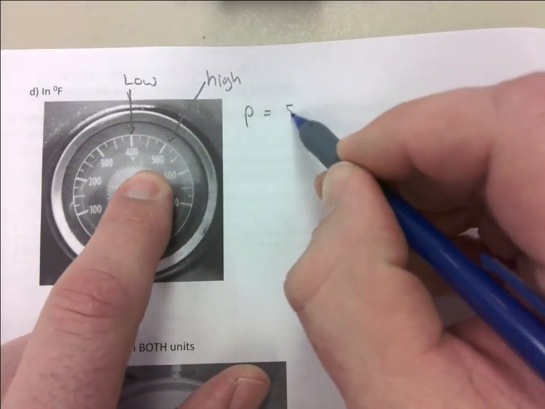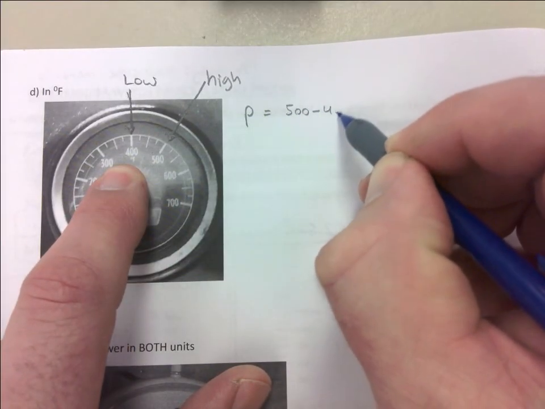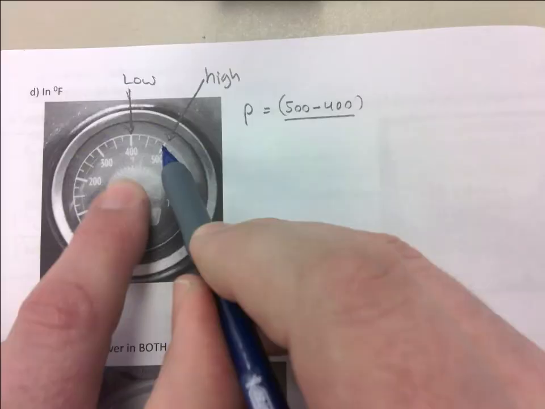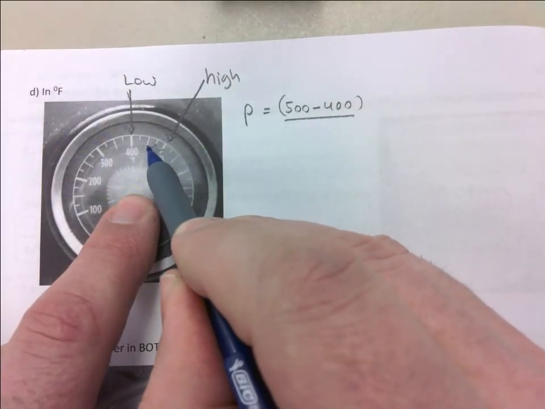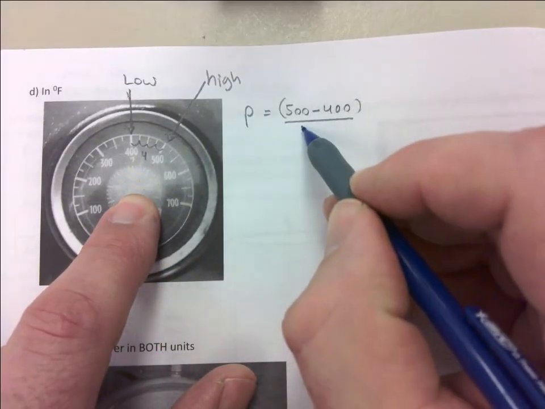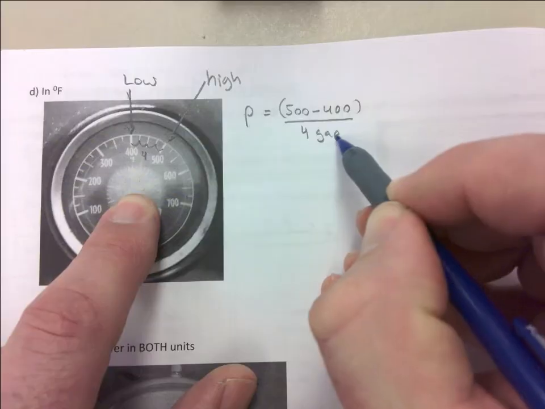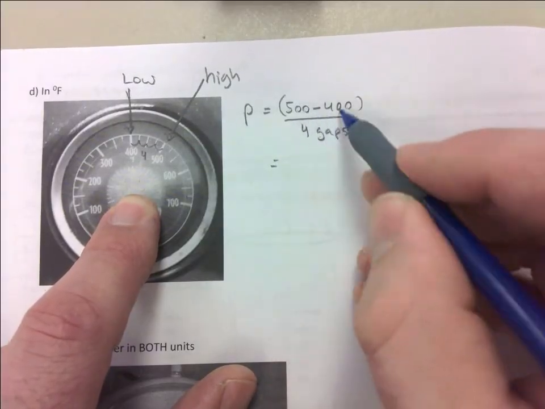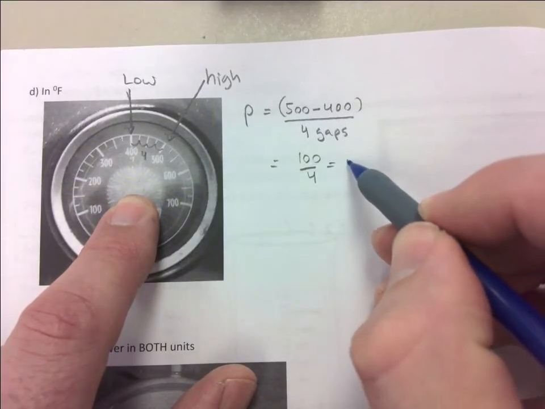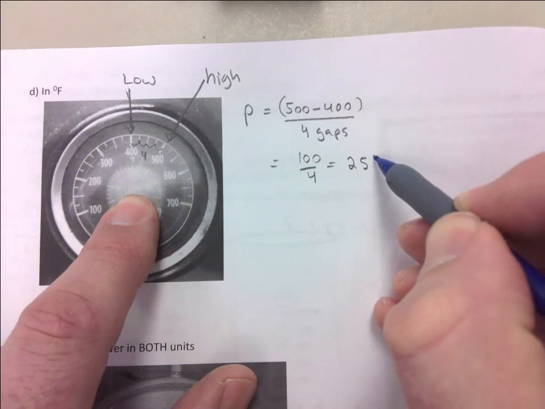So you would go 500 minus 400. One, 2, 3, 4. So this is 100 divided by 4, which is 25 degrees Fahrenheit.